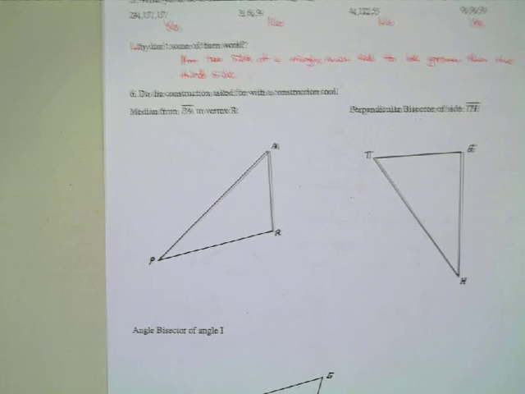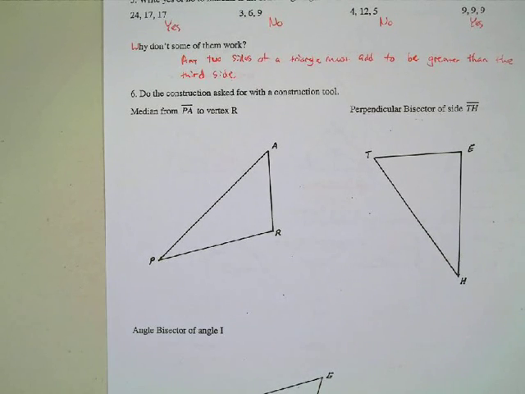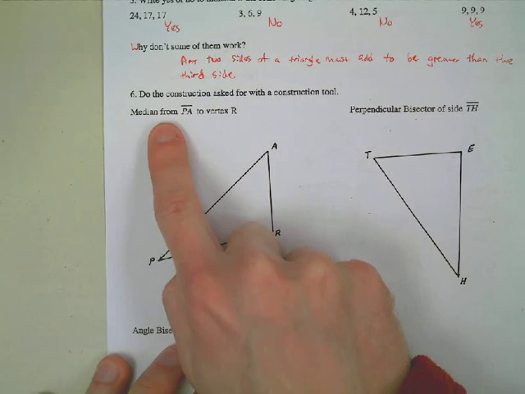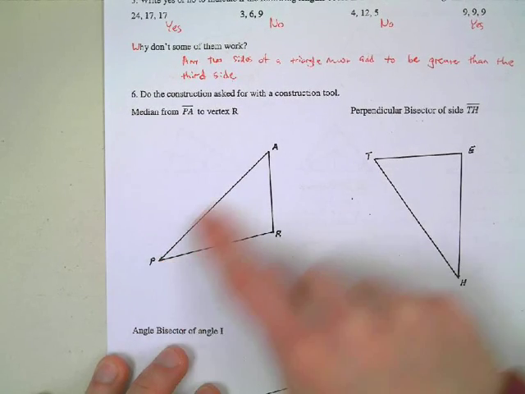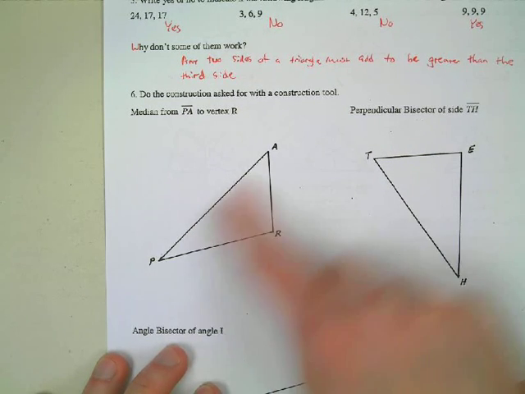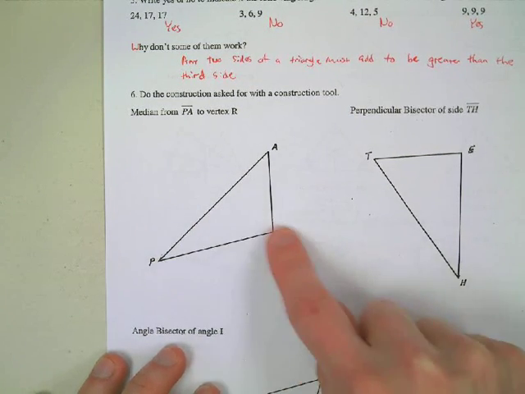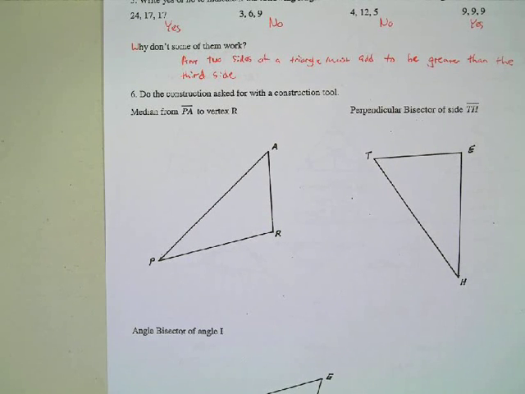So in order to do this, what we should do when you see something like this is think, all right, if I'm asked to do the median from segment PA to vertex R, that means I'm going to go from this side, and it's got to go through to R. So I'm going to go from this side here to R. So that means to do my construction here, how should we start this construction?